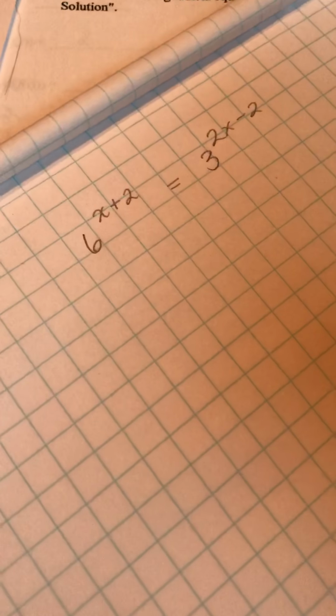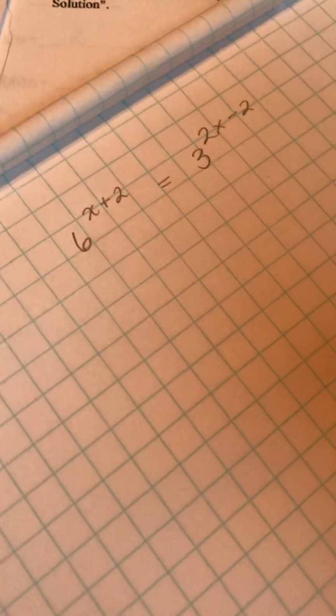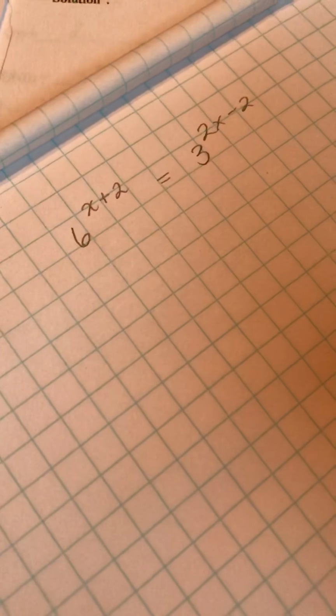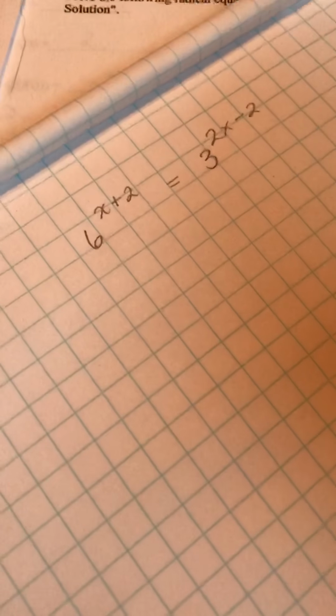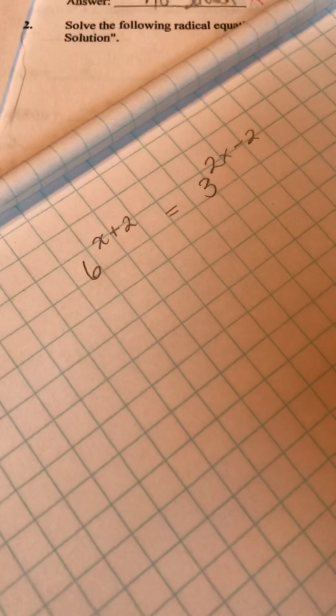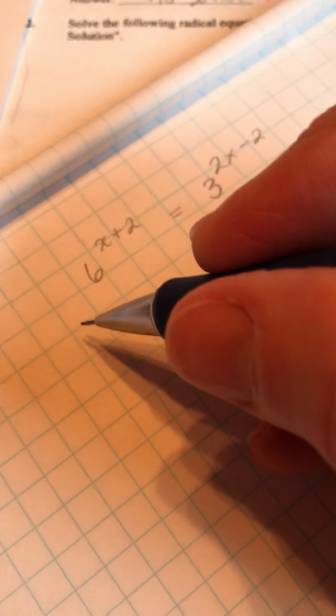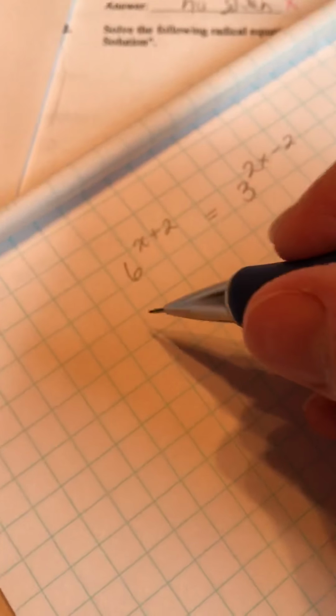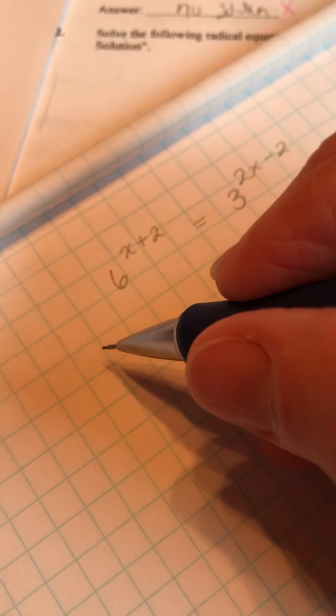Okay, let's see. Here we have an exponential equation where we have one exponential equal to another exponential. So the only way to solve this is to take the log of both sides so that you can get the variable out of the exponent. So you can use ln or log. Either one, we just need the properties of logs.